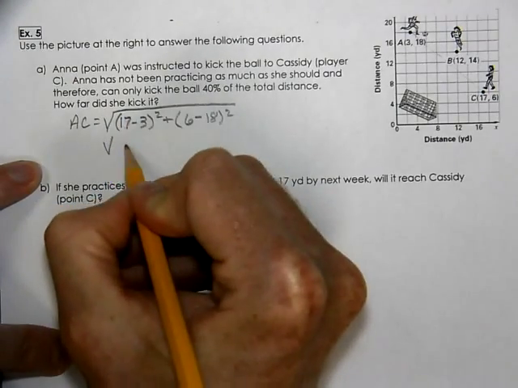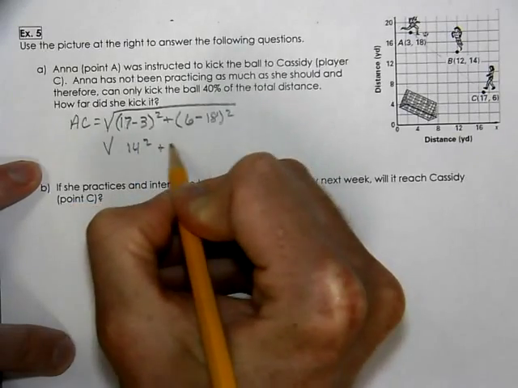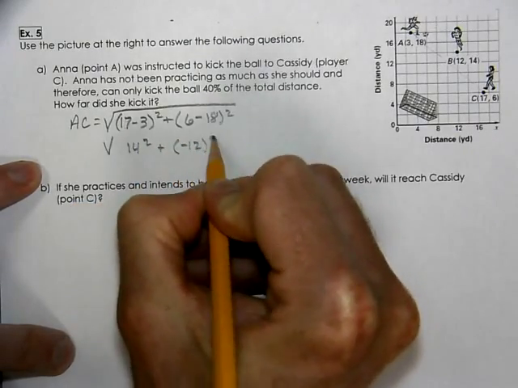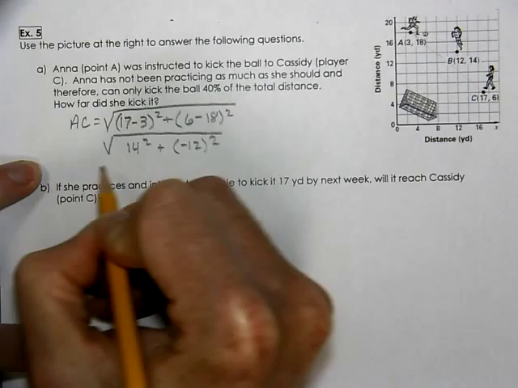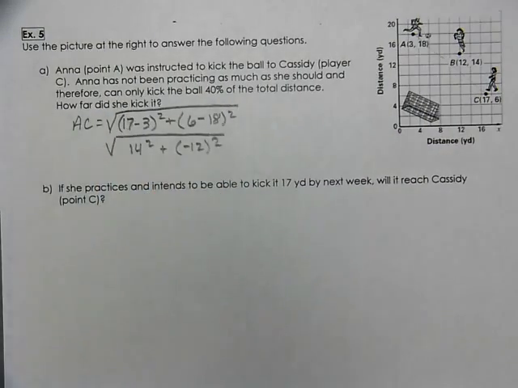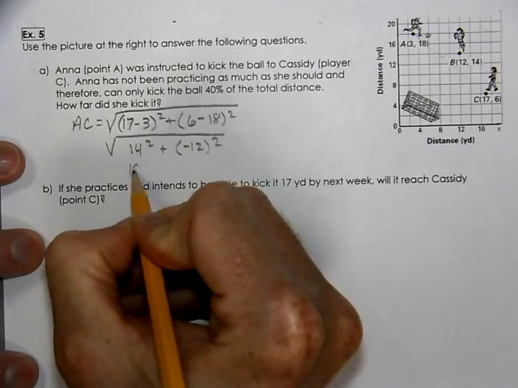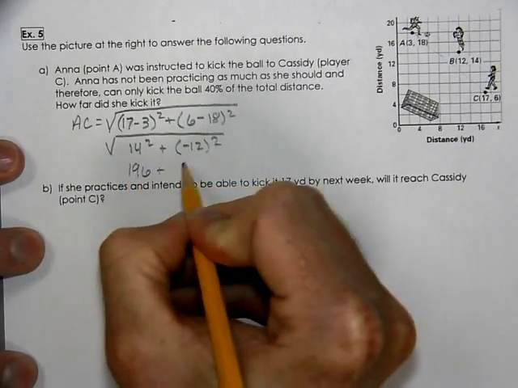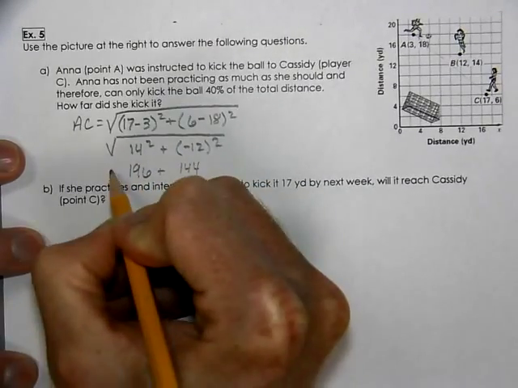So we come and we say that 14 squared plus negative 12 squared. So our next value, 196 plus 144.